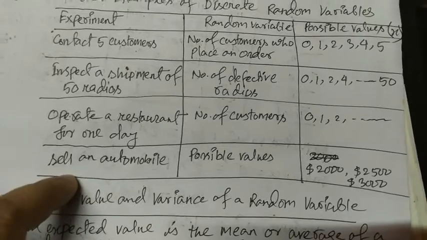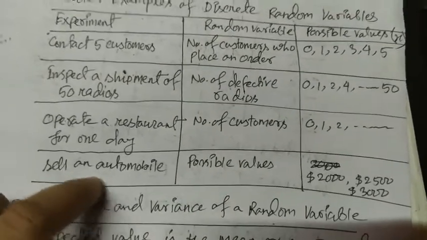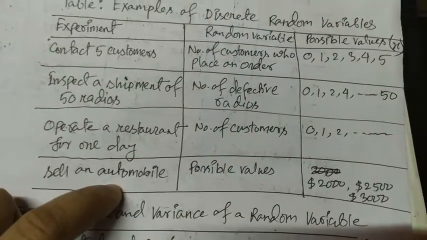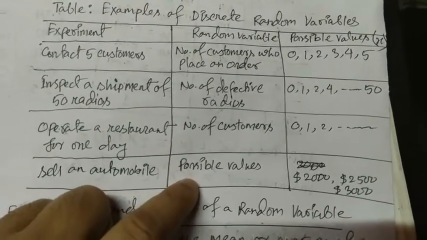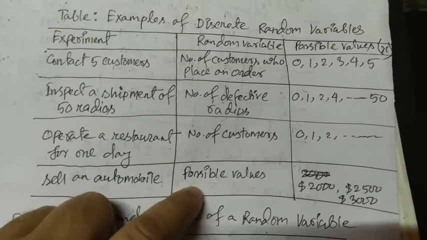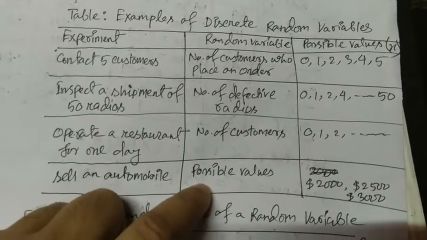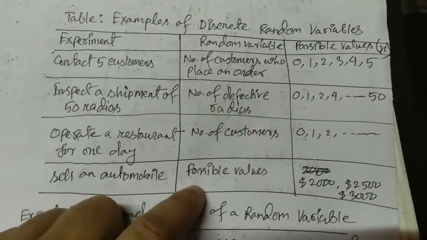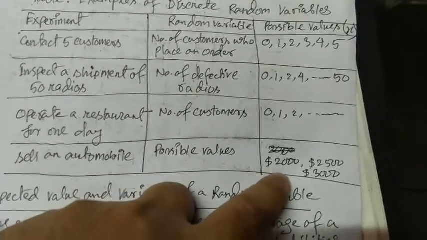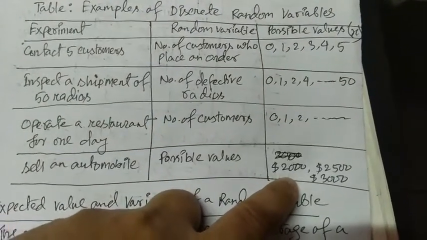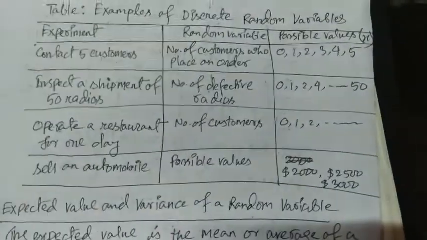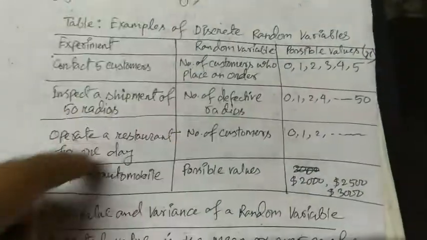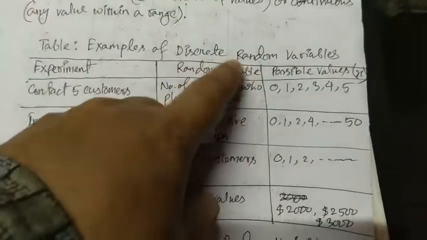Suppose we do another experiment like selling an automobile. The random variable can be the possible values of that vehicle. You may sell the vehicle at a price of $2,000 or $2,500 or $3,000 and so on. These are examples of discrete random variables.